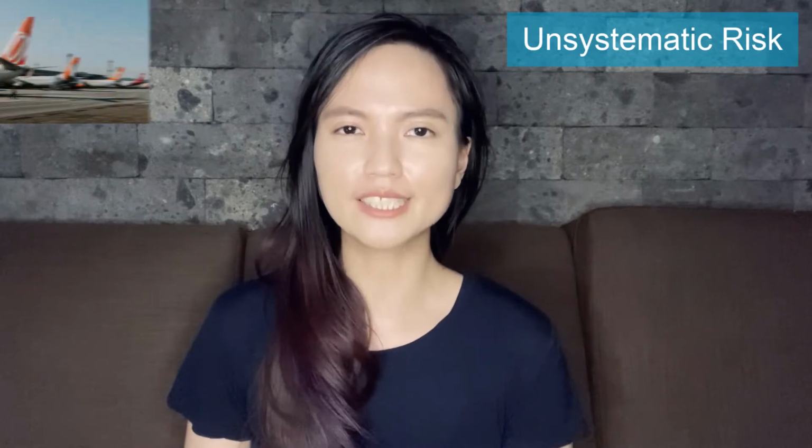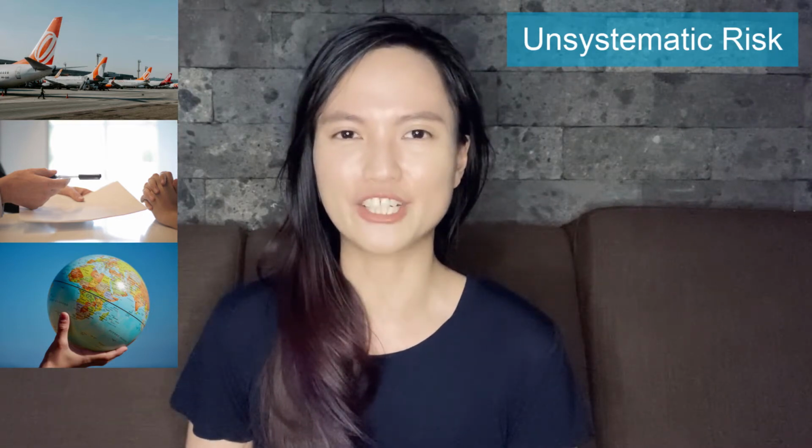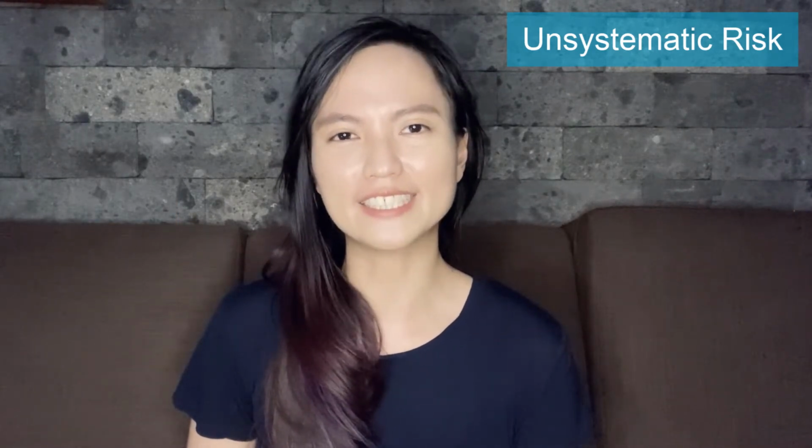Unsystematic risk is specific to a company, industry, or country. Examples are business risk, credit risk, and geographical risk. This kind of risk can be reduced through diversification. We can invest in various assets with the aim of mitigating risk while maximizing return.